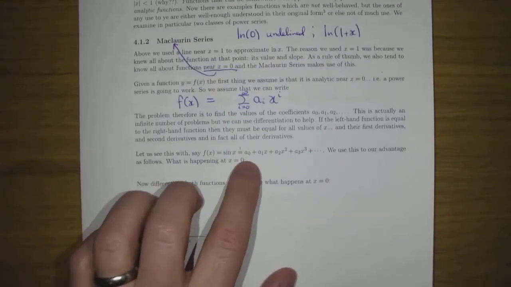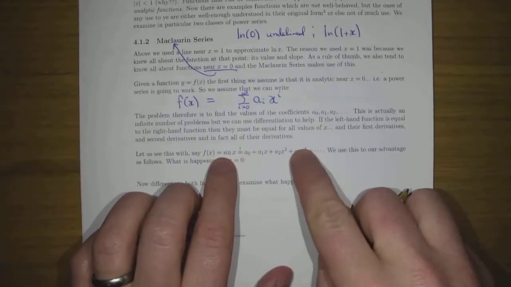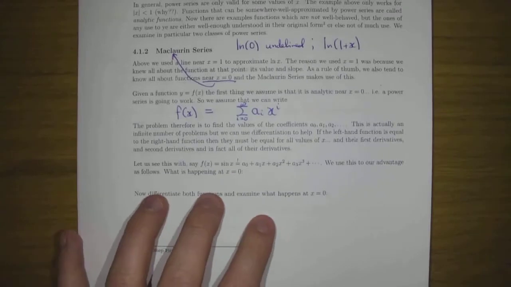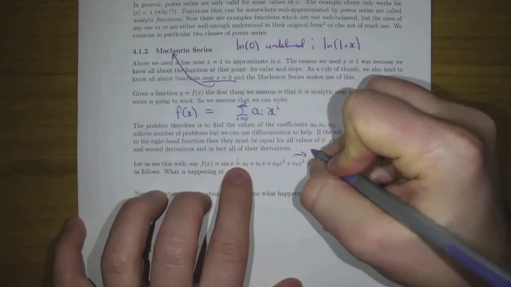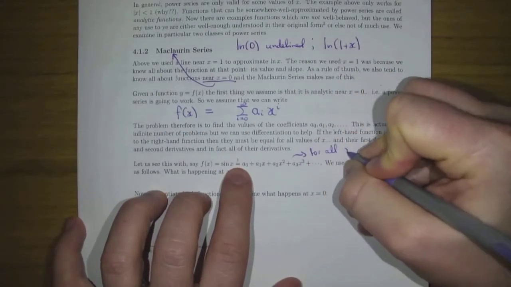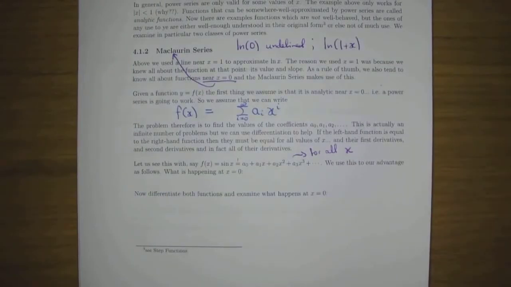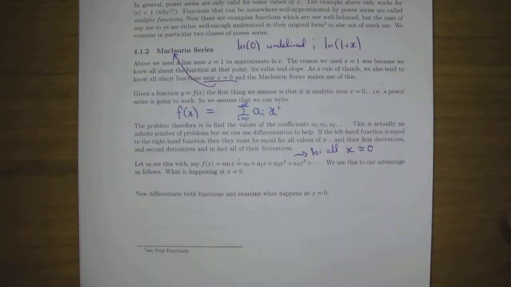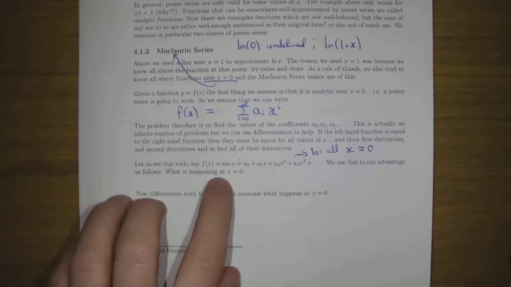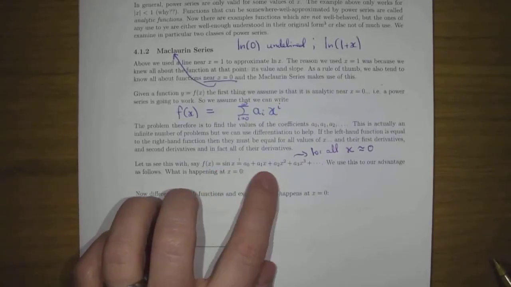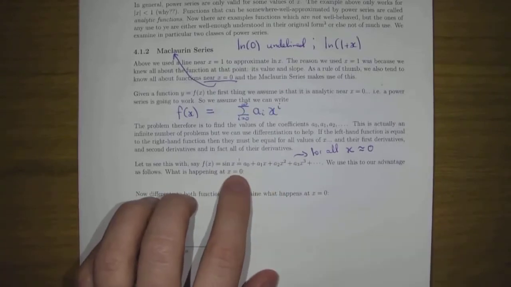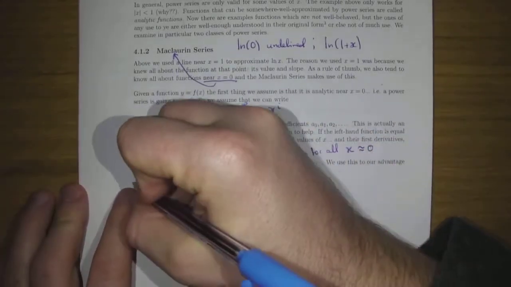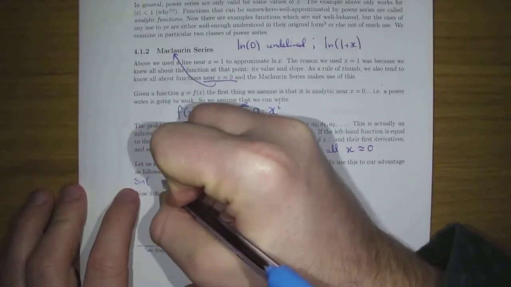So what's happening at x equals 0? These are supposed to be equal for all x, or maybe x close to 0. But actually, I think for sine x, this approximation that we come up with is valid for all values of x. Okay. So in particular, we're interested in x equal to 0. So if we want these to be equal, they certainly want to have them equal at x equal to 0. So we'll substitute in sine of 0.